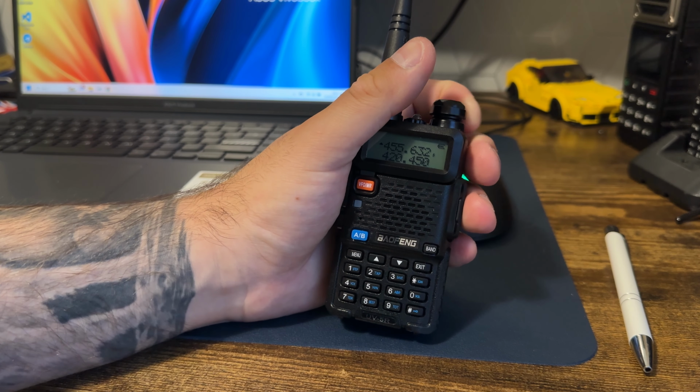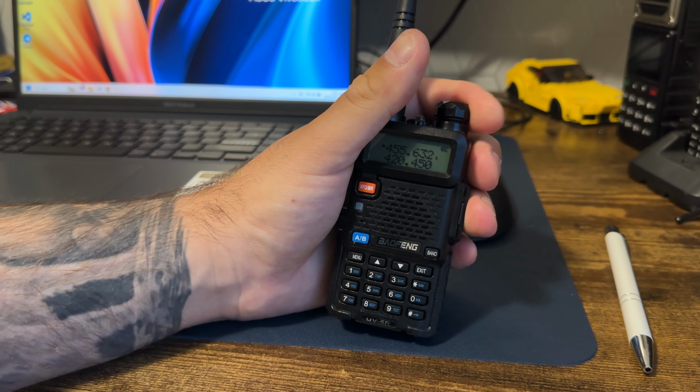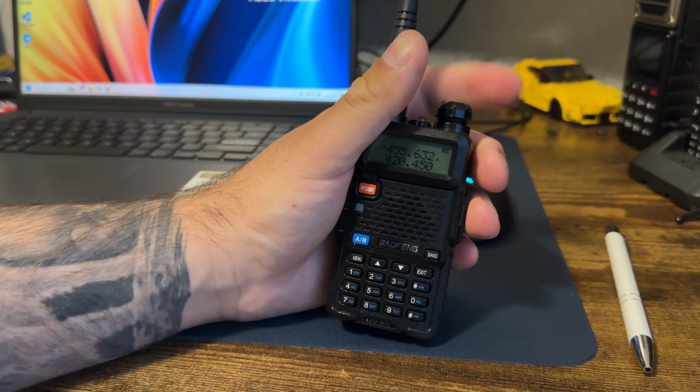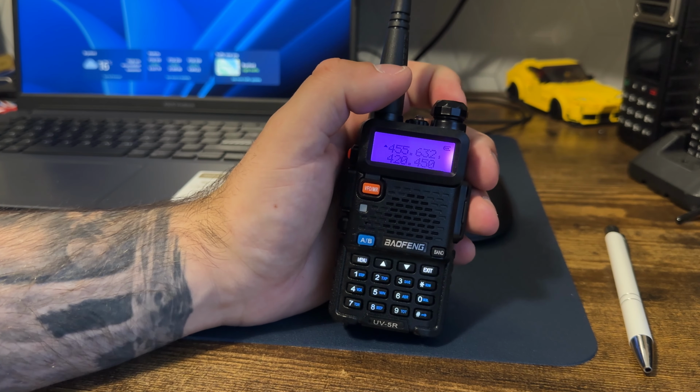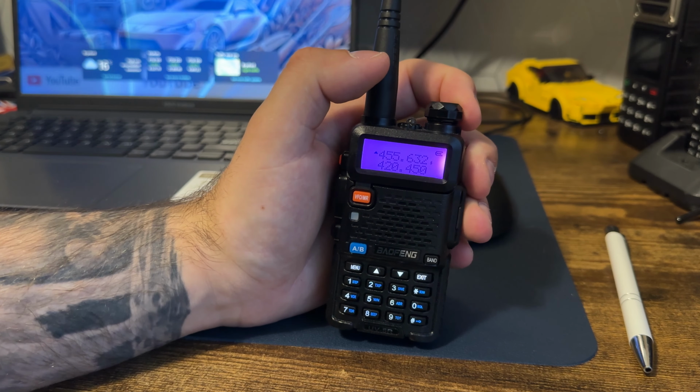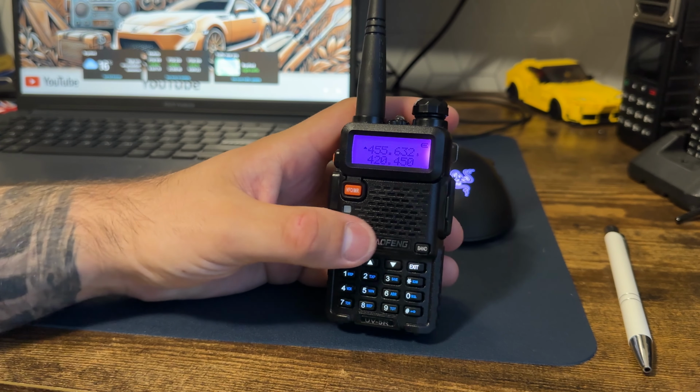So we've just powered our radio on. This will change the volume. All the way clockwise turns it on, and we can change the volume. We're going to turn it down because we don't want to be blasting anything.